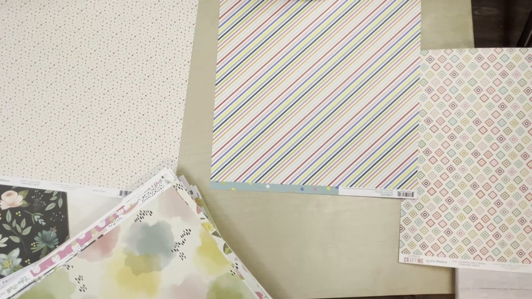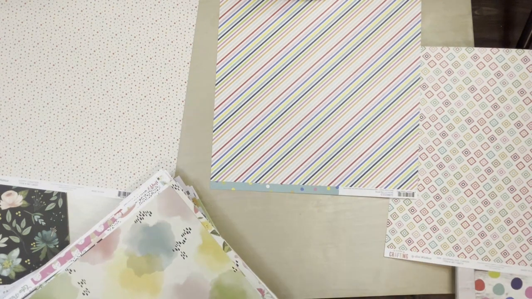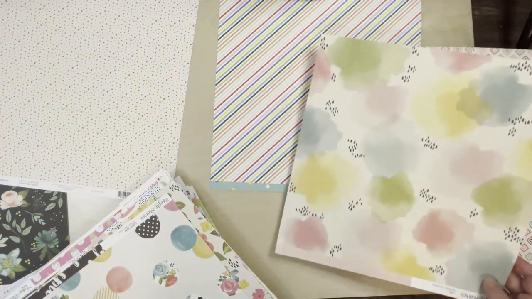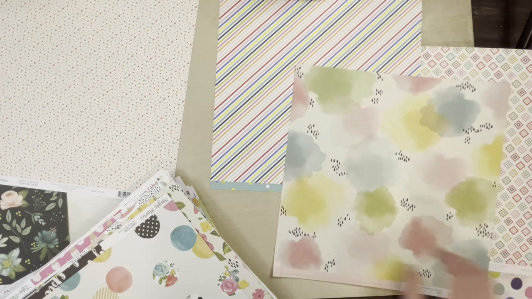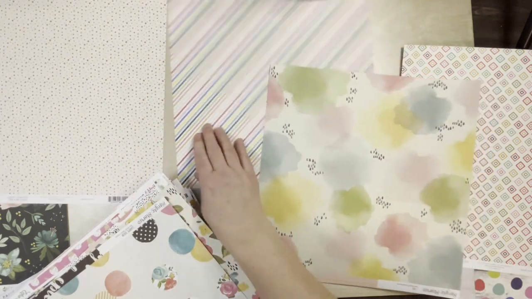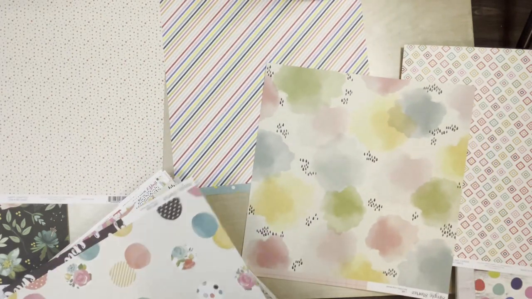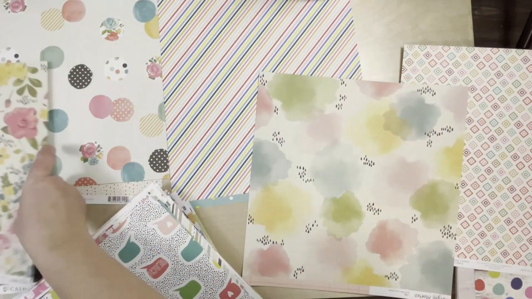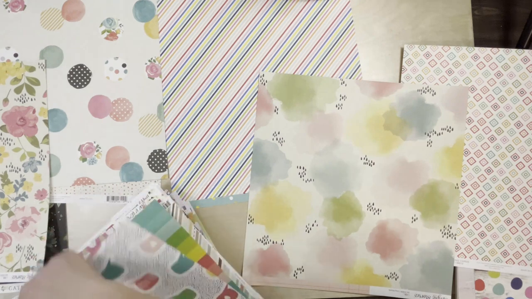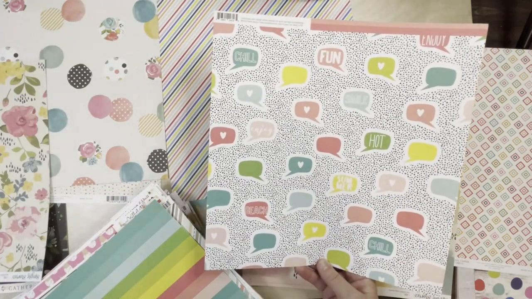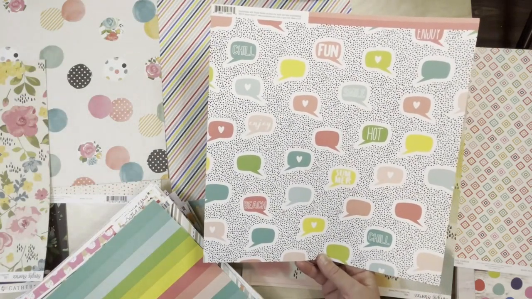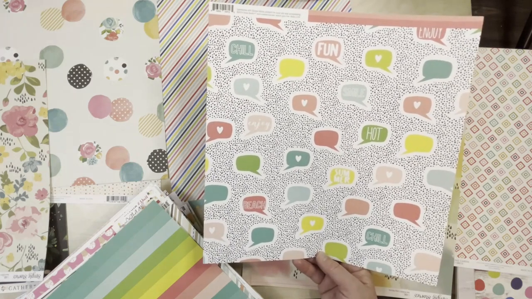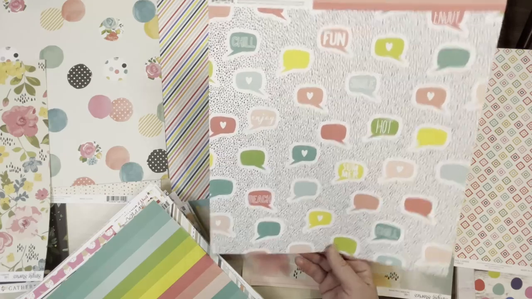You know what? I'm going to put it in the wood grain and see what I like. And then I got something like this that is just kind of, I don't know, what do you call that? Blobs? Polka dots, florals. Here's something else that could go into the cut aparts, but probably not.